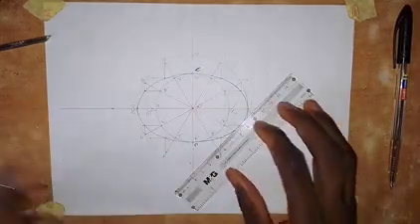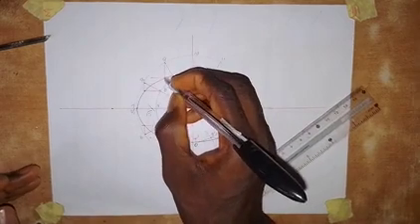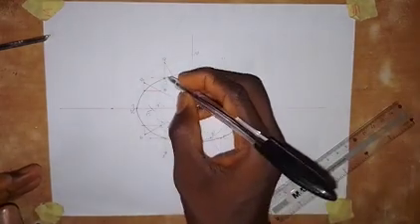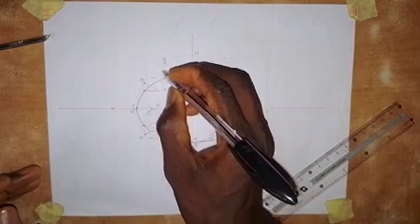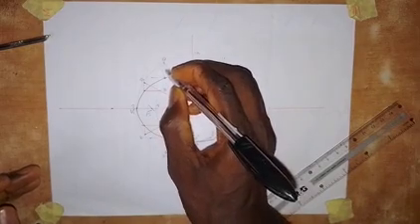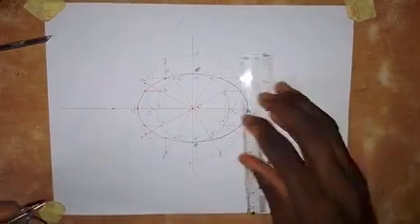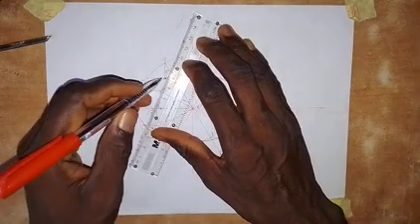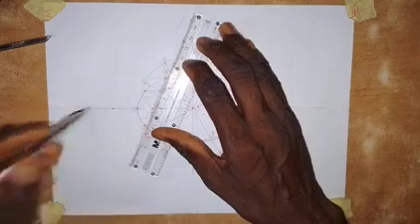So what I'm going to do is take a point here. If I want to construct a tangent to this ellipse, I will take a point here, and I'll call this point P. So this is point P here. Then I'm going to join PF1 together, like this. Okay, so we join PF1 together.